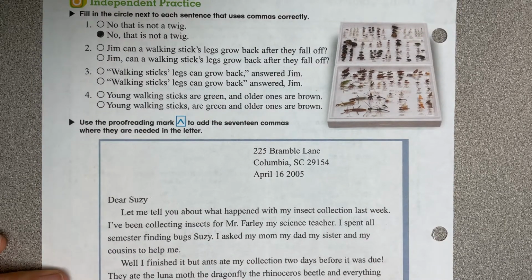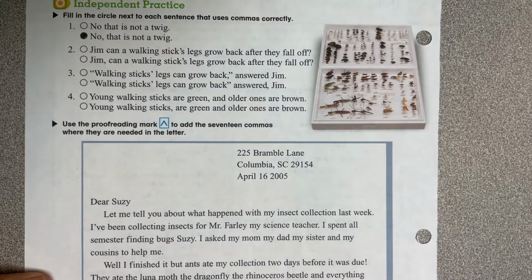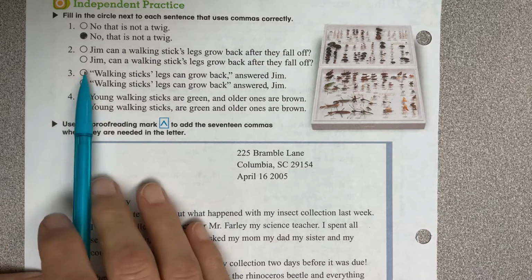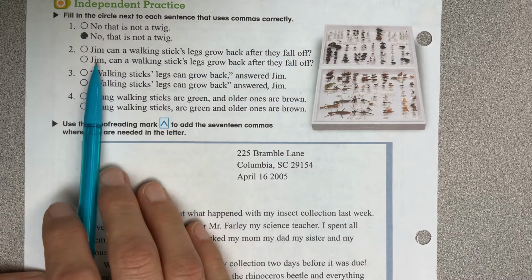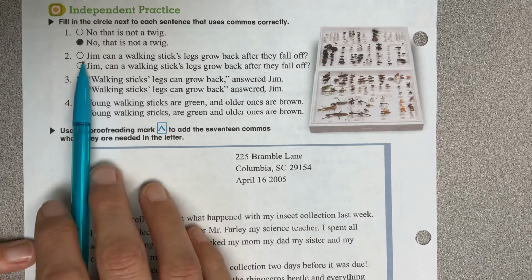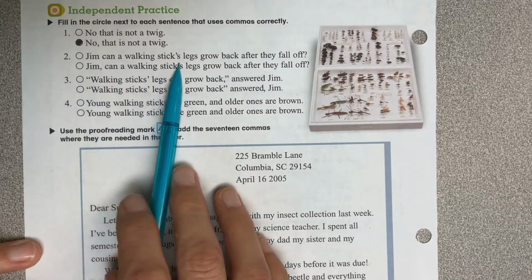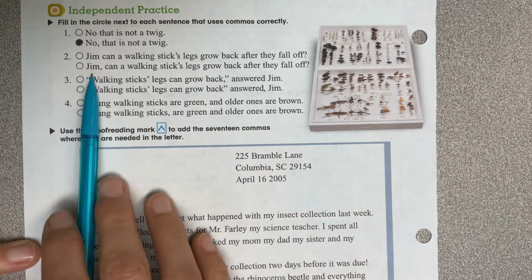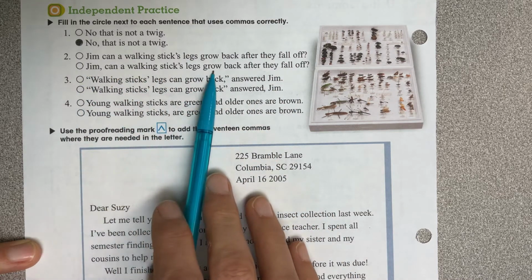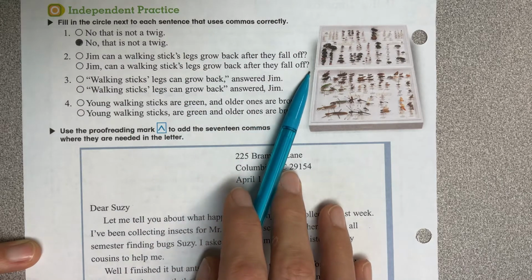Number 2 says, "Jim can a walking stick's..." I'm going to read the first one. It's hard not to put the pauses in when you're reading it. "Jim, can a walking stick's legs grow back after they fall off?"